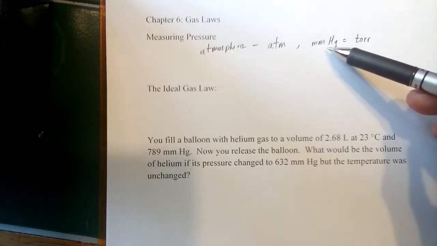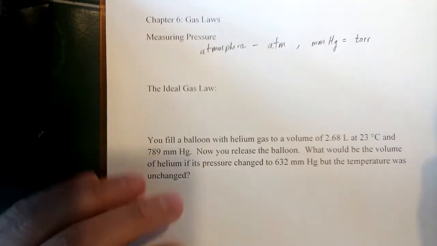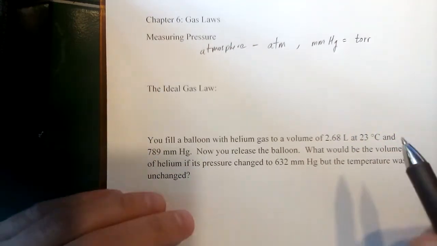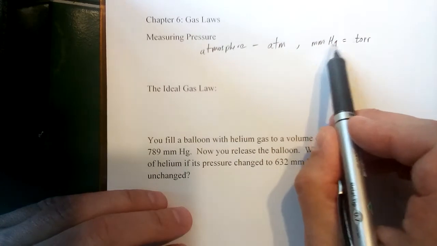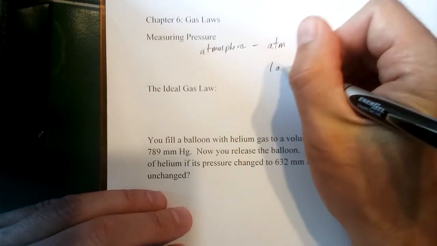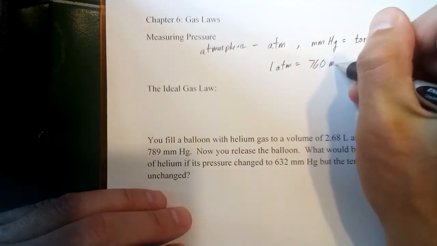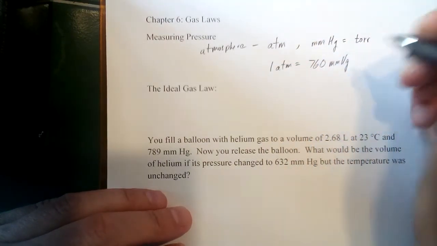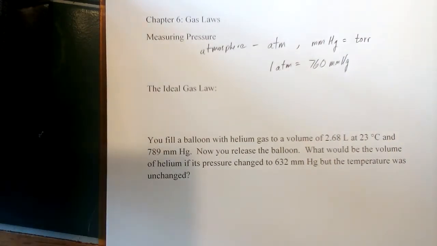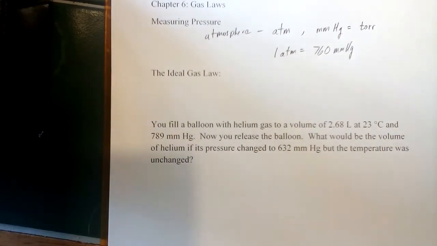I think millimeters of mercury is a better unit because it gives you that physical description of what is happening. But the primary thing you'll want to be able to do is convert from millimeters of mercury or torr to atmospheres. It is helpful to know that 1 atmosphere is equal to 760 millimeters of mercury or torr. So if we're given one measurement of pressure, we'll switch over to the other one when it's appropriate. That again is something we'll see when we get into those problems.